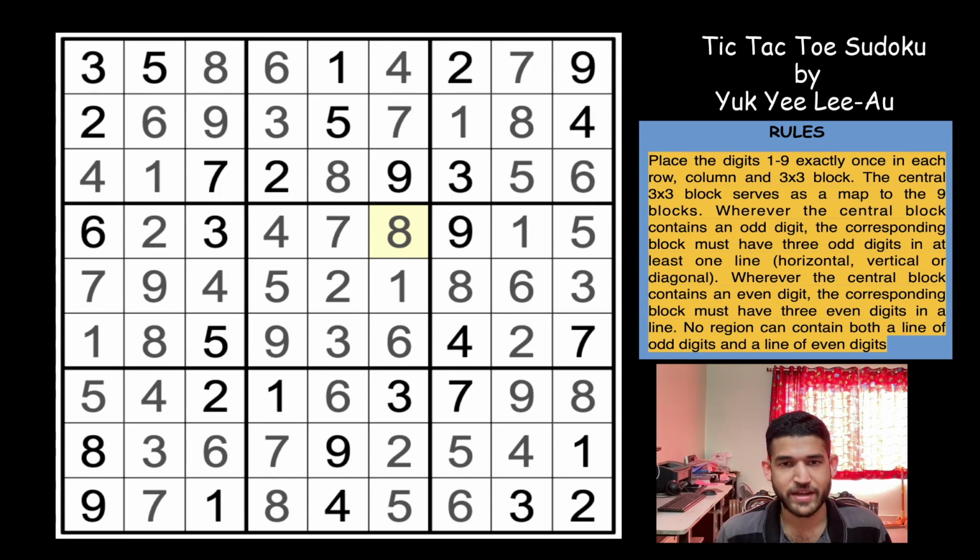The most important trick, as I told in the Sudoku, was to understand that the 3 line of even digits will always happen in the diagonal way.